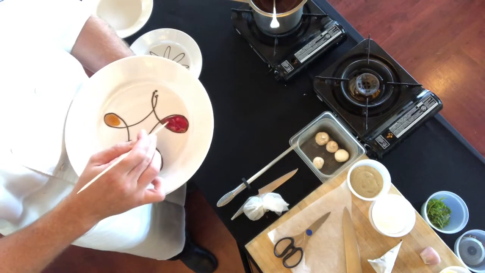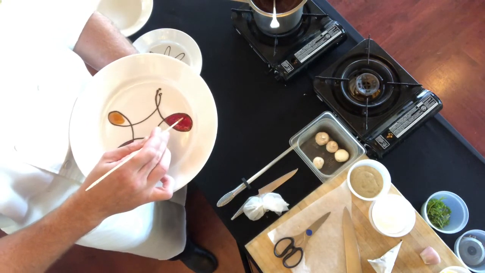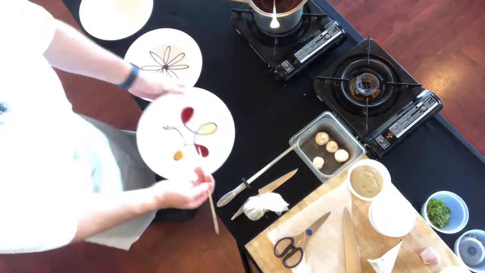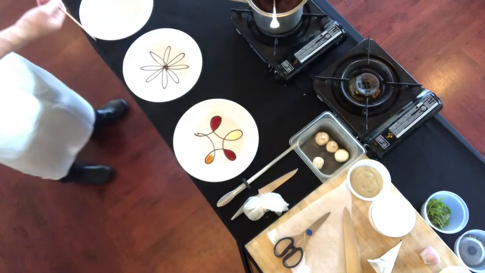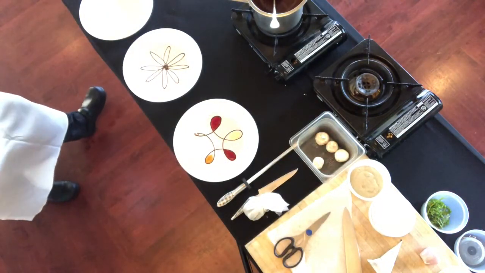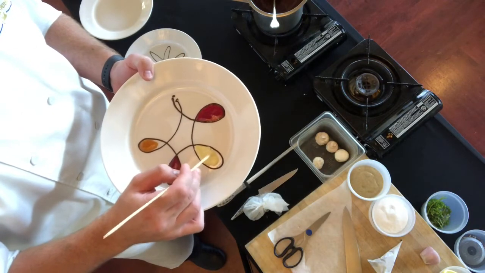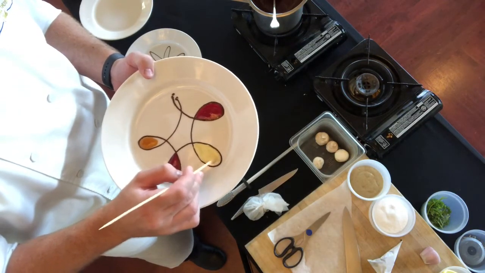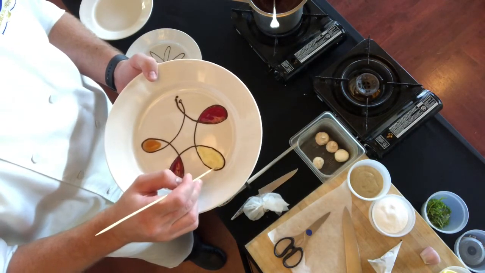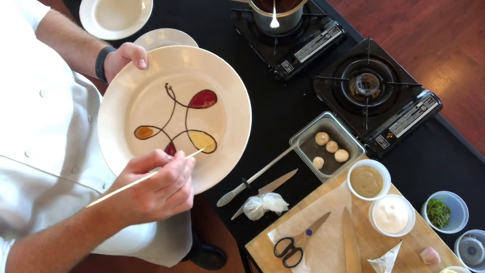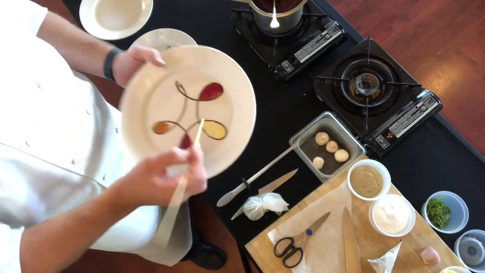Can you set those up in advance, Chef? You have to do them each time? No, you can set them up in advance. I wouldn't set them up a day in advance. I would only set them up maybe a couple hours before. Then I would want to wipe off my bamboo pick each time I go to a different color. And does that work better with chopsticks? You could use chopsticks. Yep, absolutely.